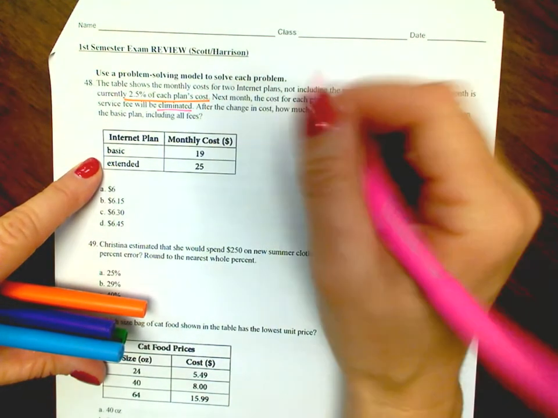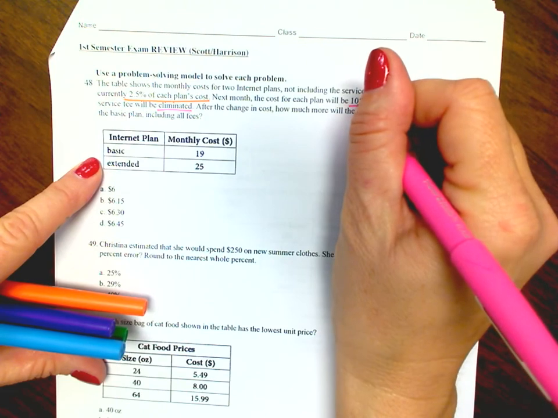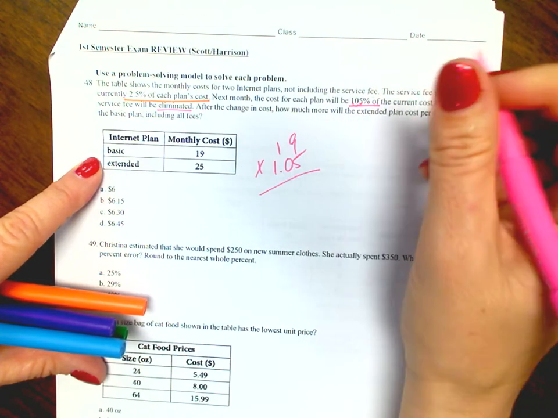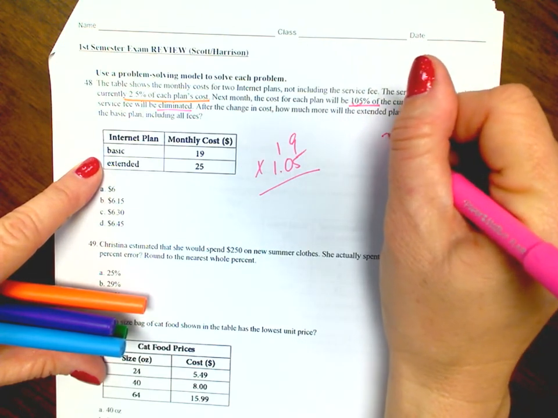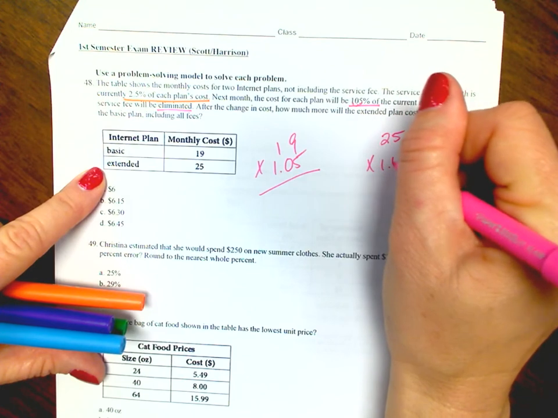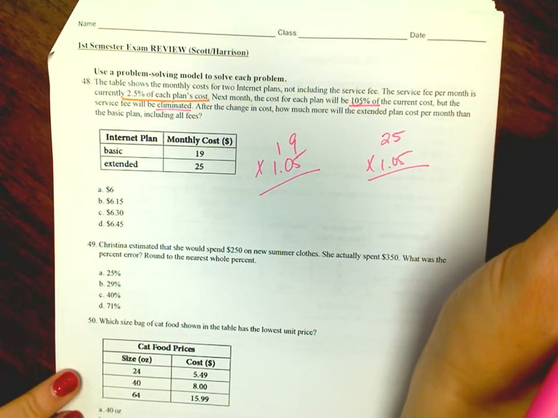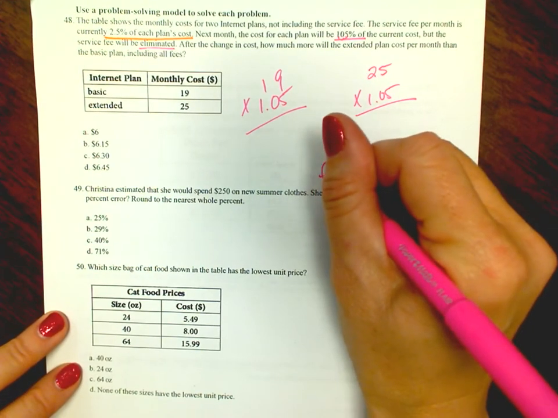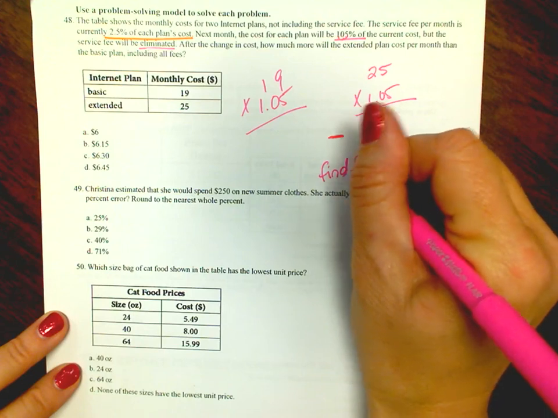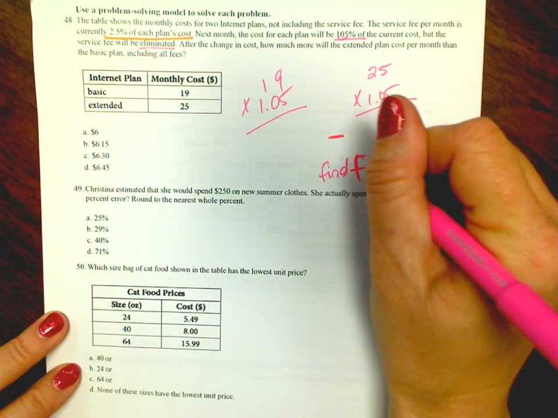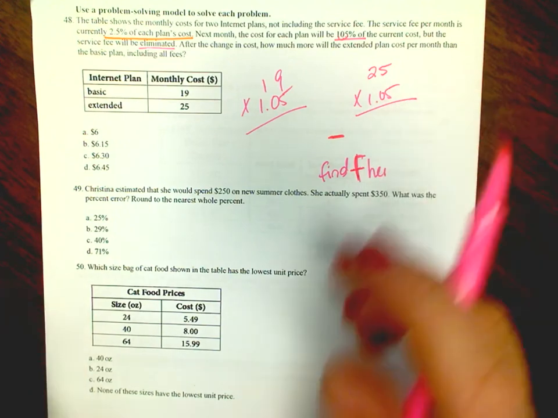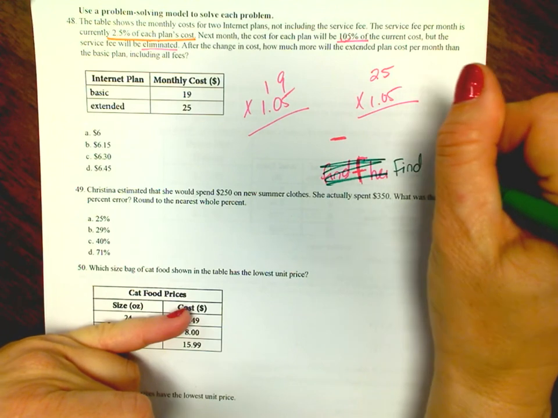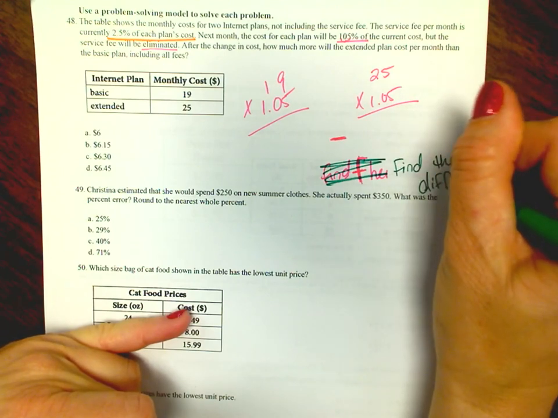So, if it's going to go up 105%, make that into a decimal, it's 1.05. That's for your basic, and this is for your extended. Okay, and then you need to find the difference. So find the difference.